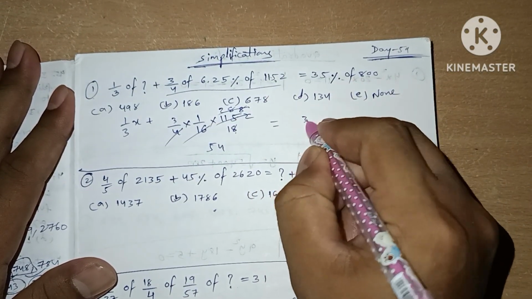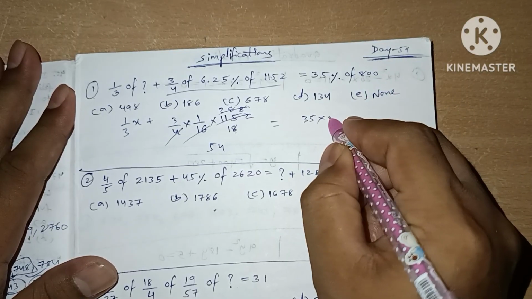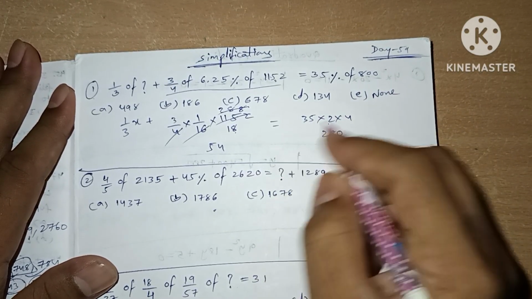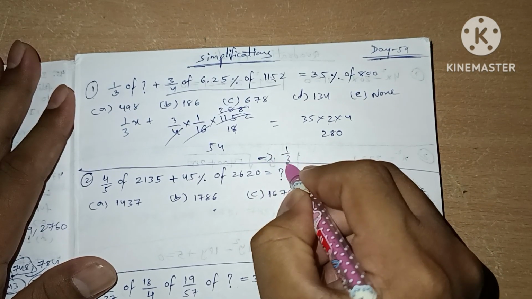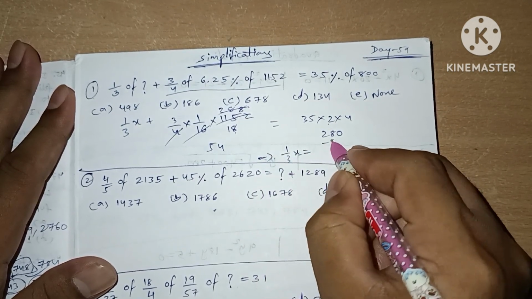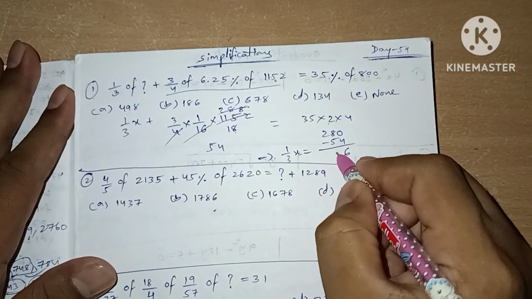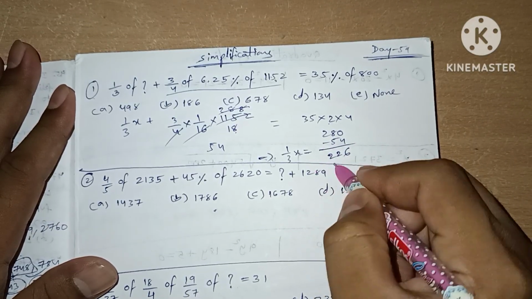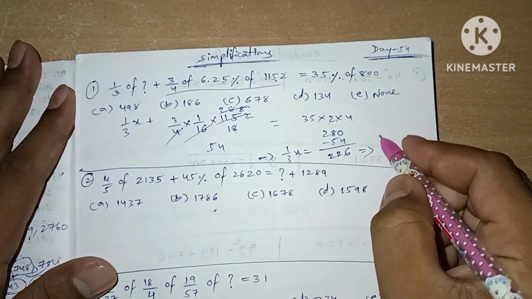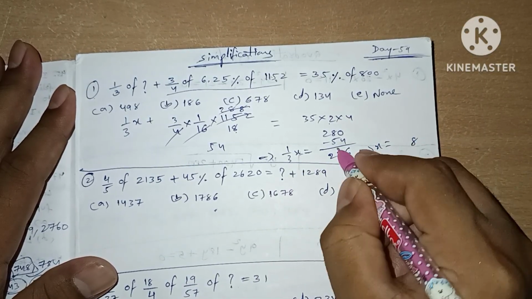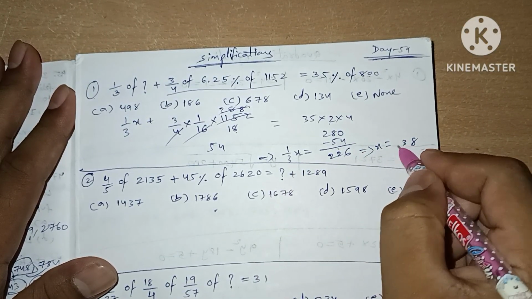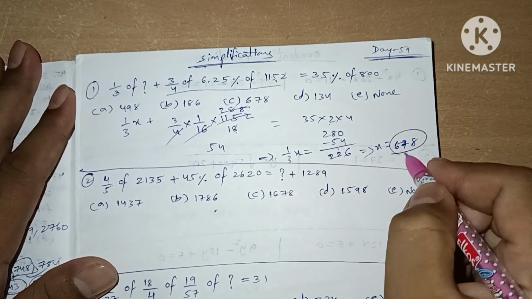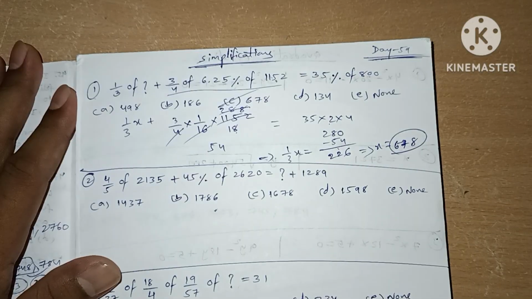Percentage and double zeros cancel. 35 into, instead of 8 we write 2 into 4. This will be 70. 74 times will be 280. So totally we get 1/3 of x equals to 280 minus 54, which will be 226. So into 3 times will be x value 678. 678 is our answer. Option C is our answer.